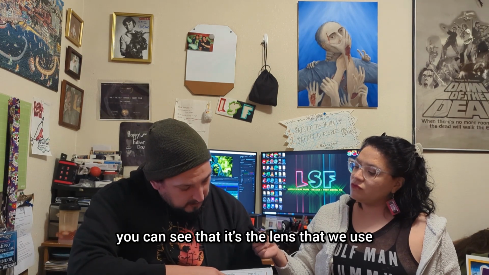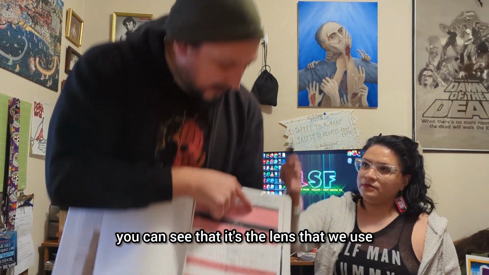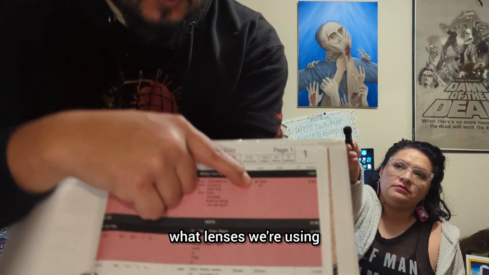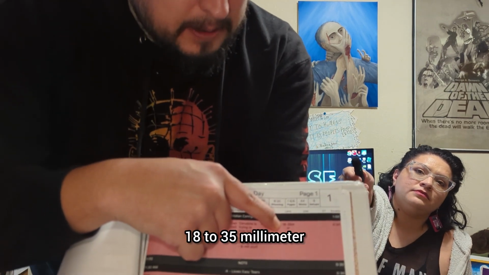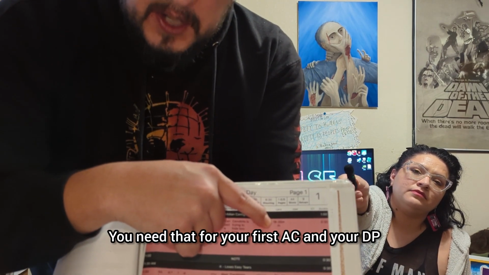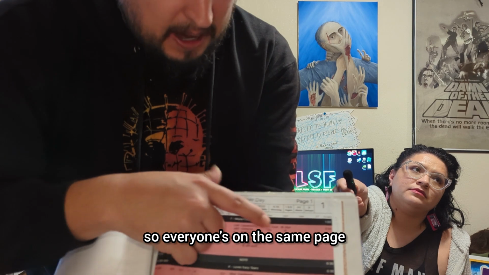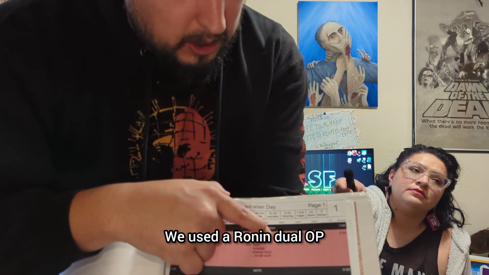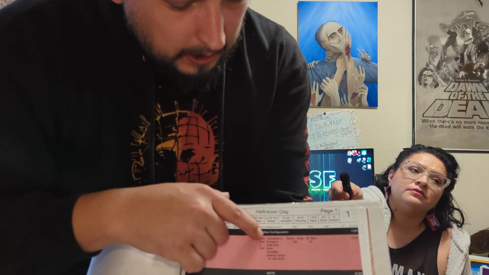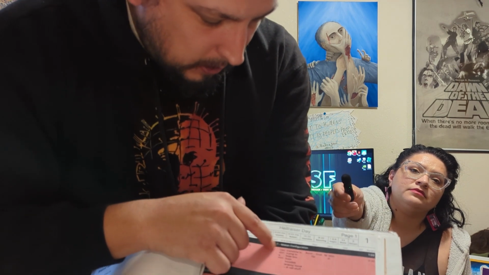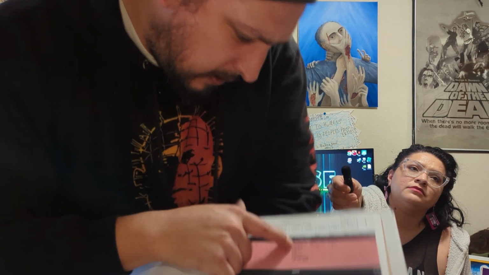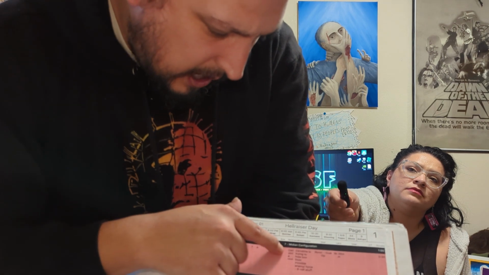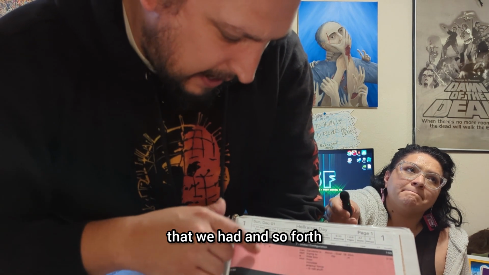And right here you can see the lens that we use. We want to make sure we know what lenses we're using, 18 to 35 millimeter. You need that for your first AC and your DP so everyone's on the same page. What gear we were going to use for the shot, we used a Ronin dual OP. And then we had the description of the shot and the characters that we had and so forth.